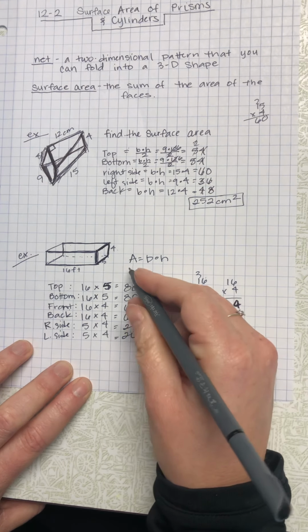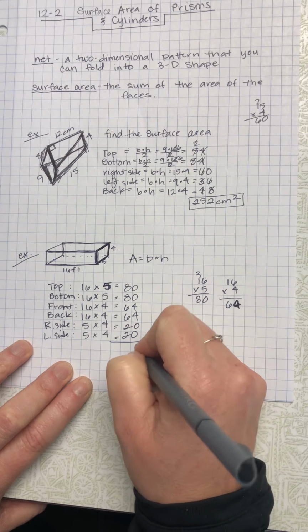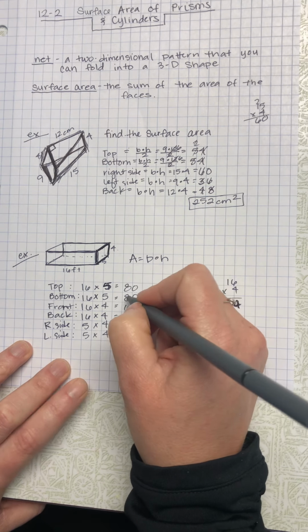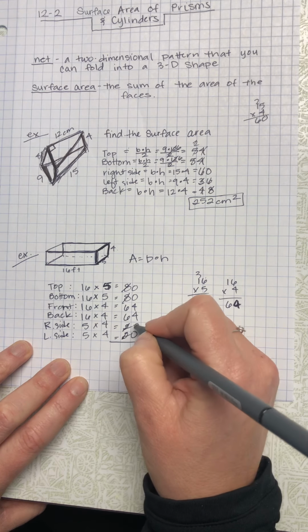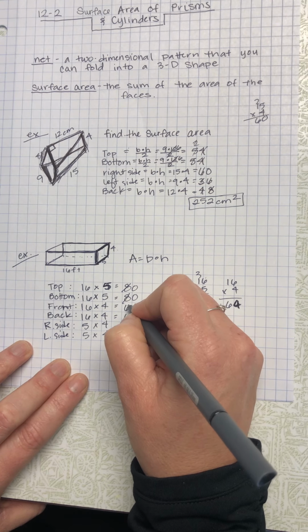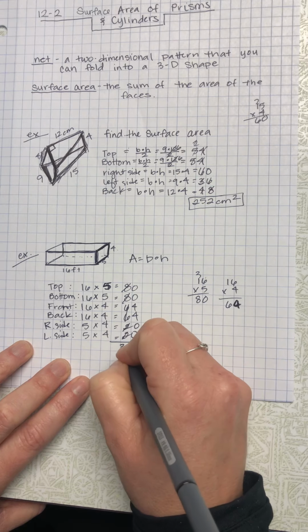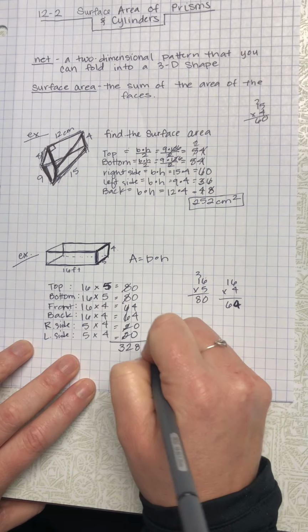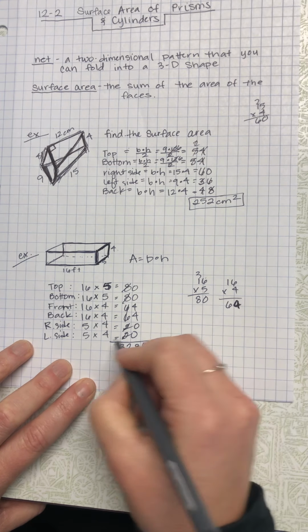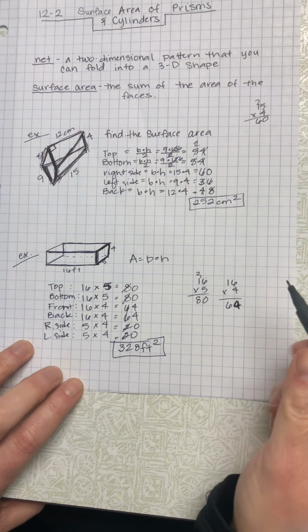And then I can add these up. I'm going to get 8, and then 8 and 2 is 10, 8 and 2 is 20, 20 and 12 is 32. So I have 32. This was feet squared as my final answer.